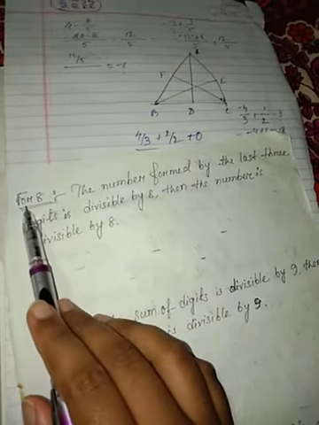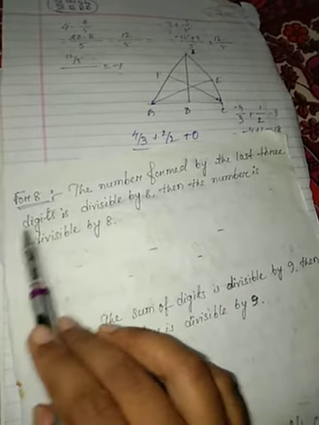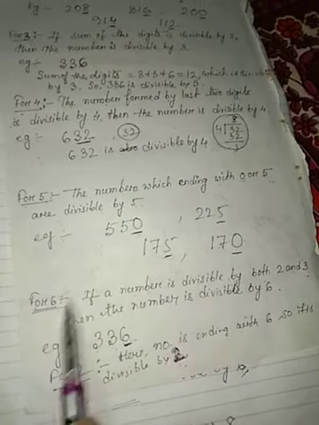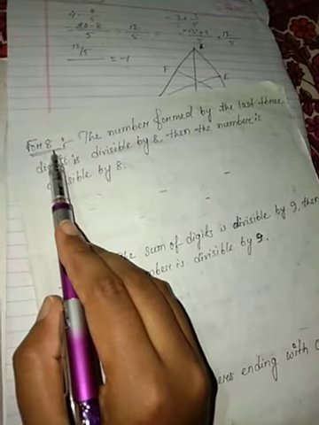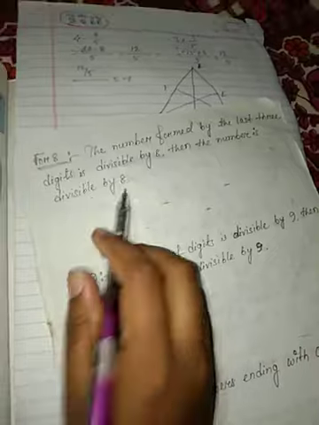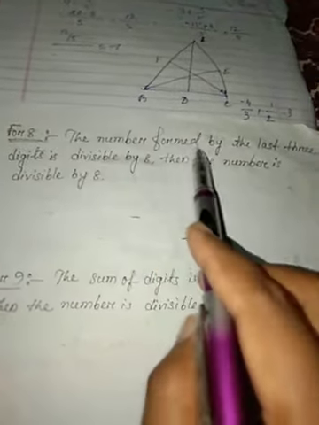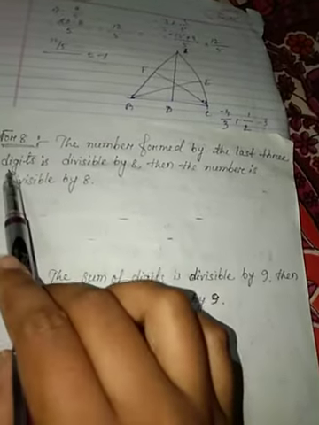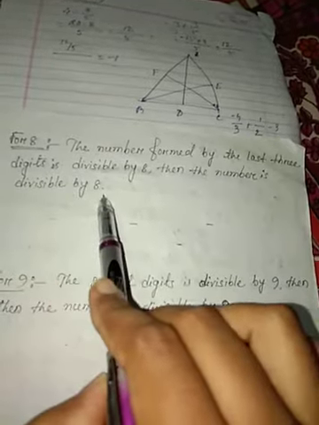Now see for 8. The number formed by the last 3 digits. So here see one thing, we go from rule 6 to rule 8, so there is no rule for 7. Now see what is the rule for 8. If the number formed by the last 3 digits is divisible by 8, then the number is divisible by 8.